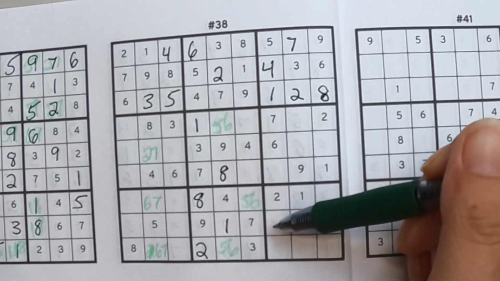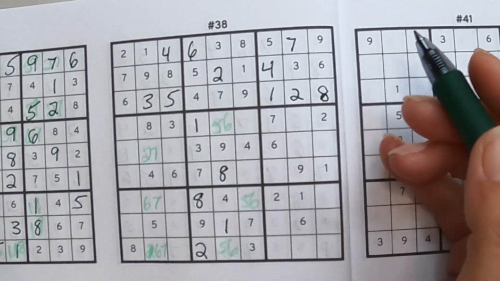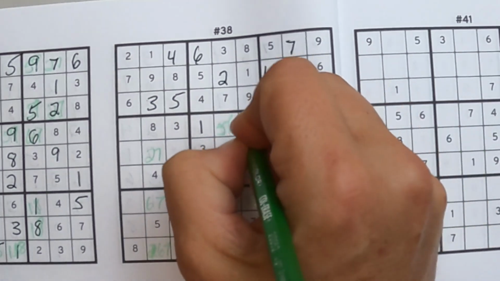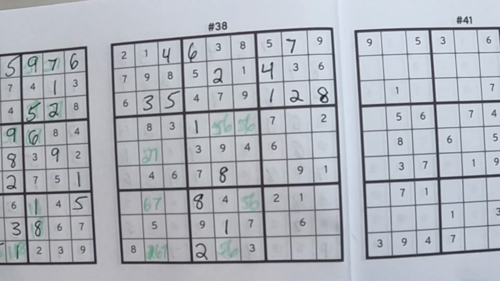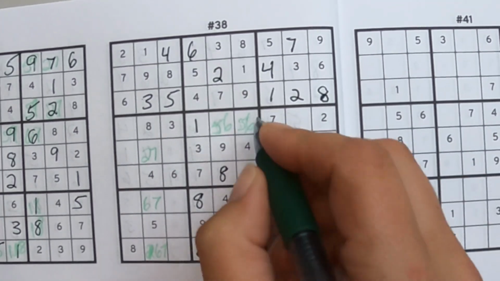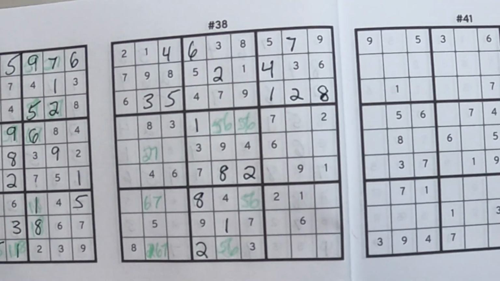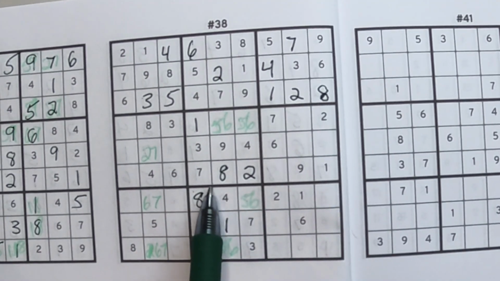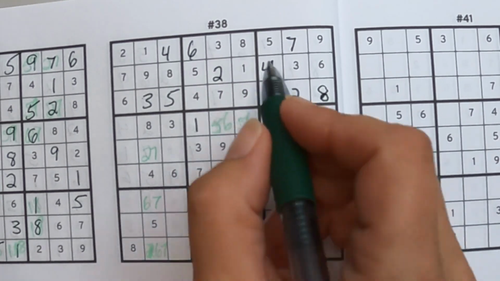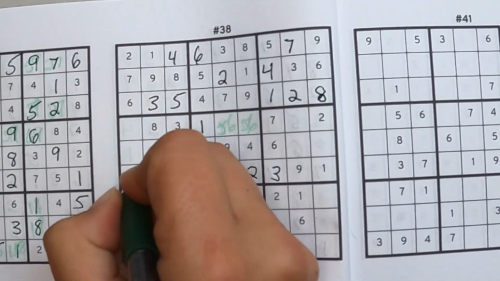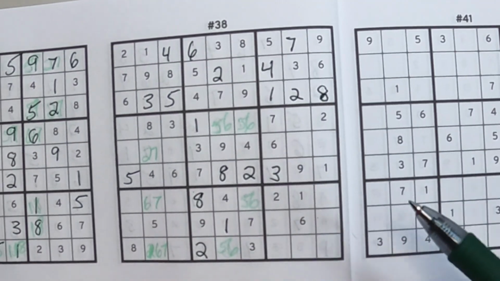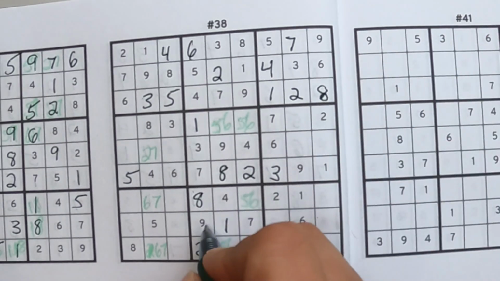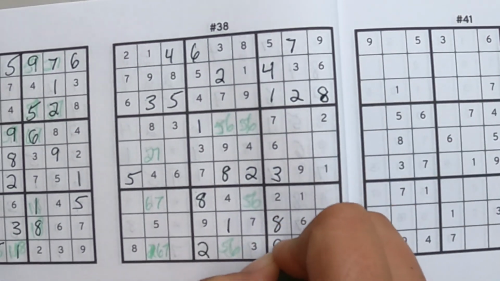For this column, we're missing 2, 5, and 6. Got 2 here, so 5, 6. And again, the 2 can't be here or here, so it must be here. For this row now, we're missing 3 and 5. We've got a 5 here, so 3, 5. For this column, we're missing 8 and 9. We've got a 9 here, so 8, 9.